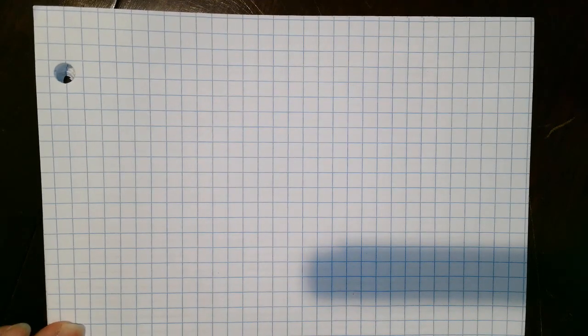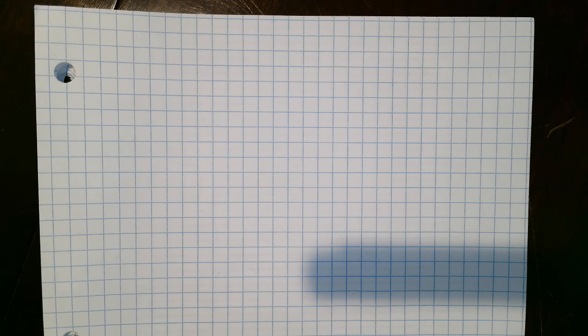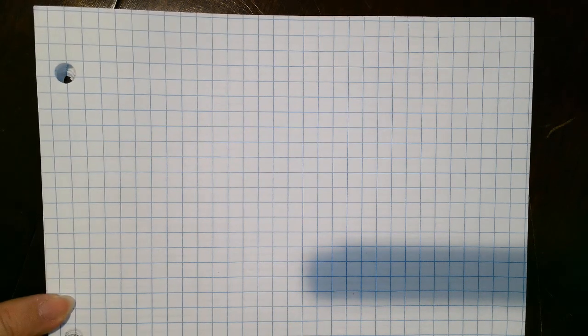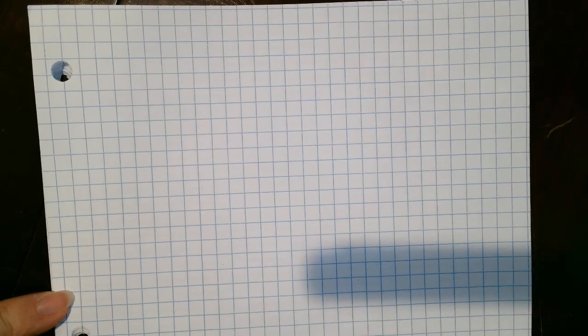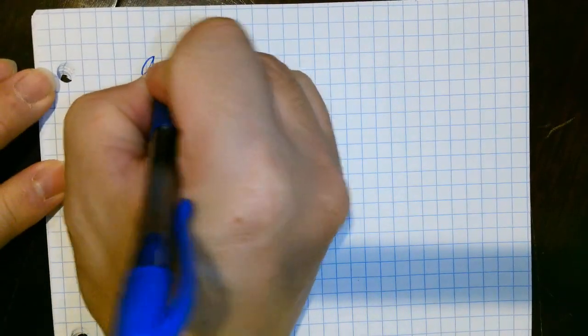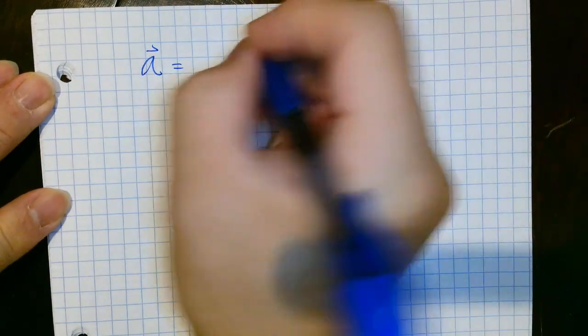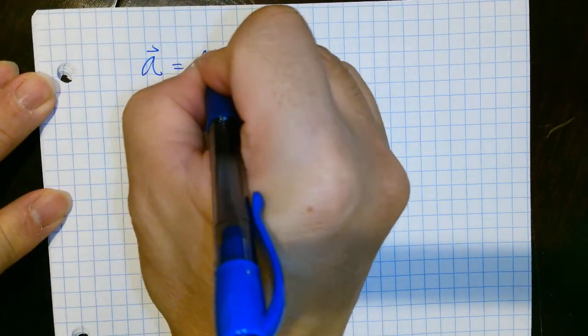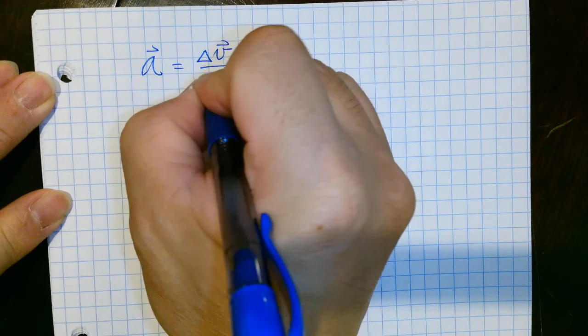So here we go. Ready? I'm going to start with the mathematical definition of acceleration. All right? So here we go. Acceleration is defined to be the time rate of change in velocity.